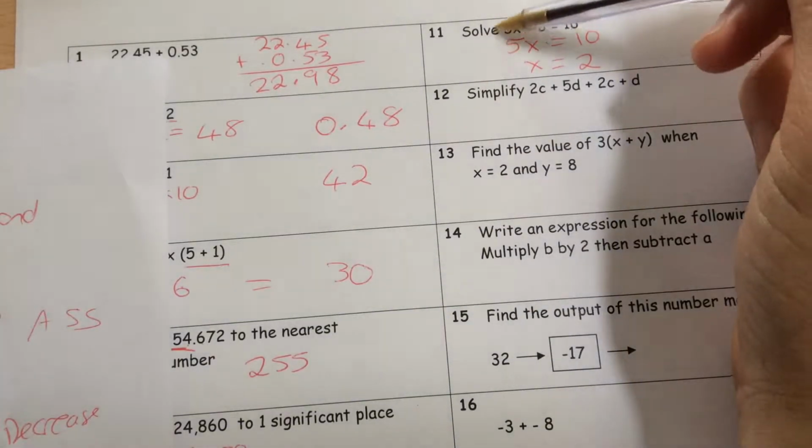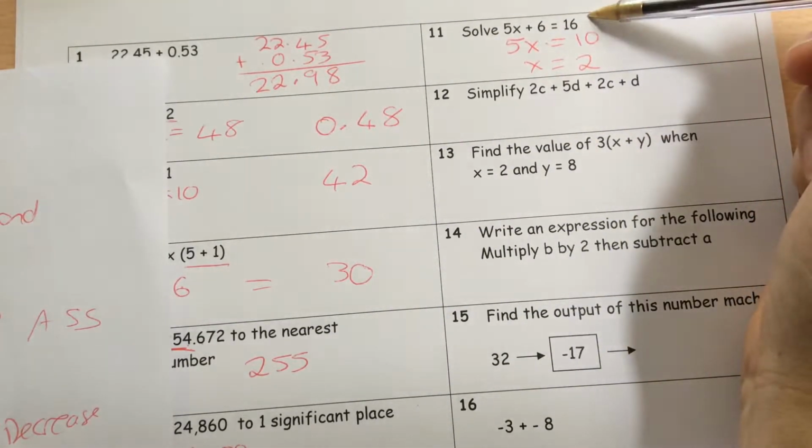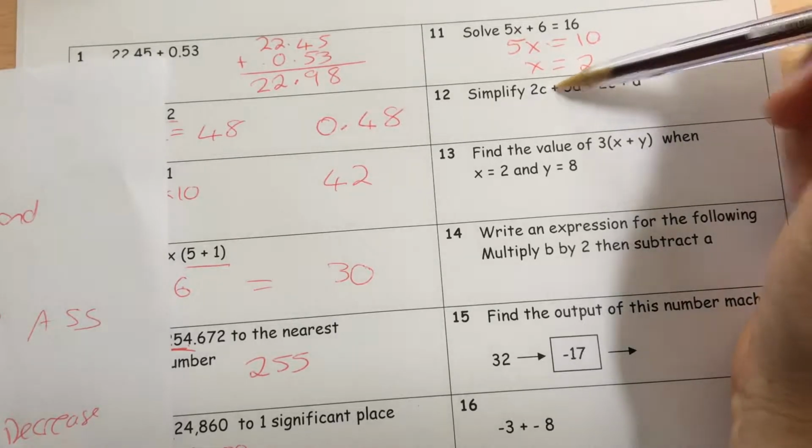And you can always go back and check. 5 times 2 is 10. Add 6 is 16.